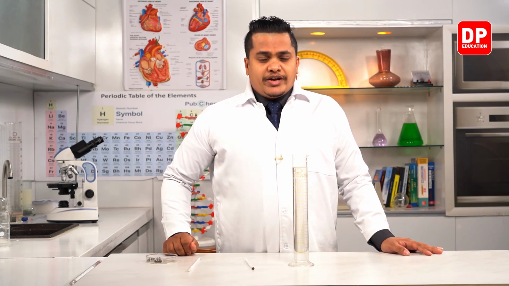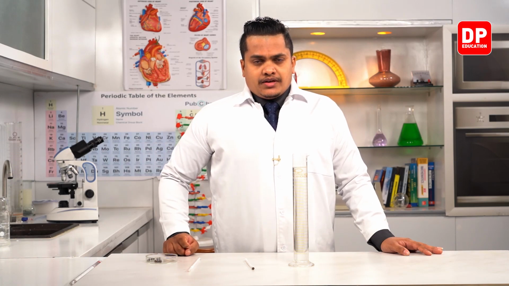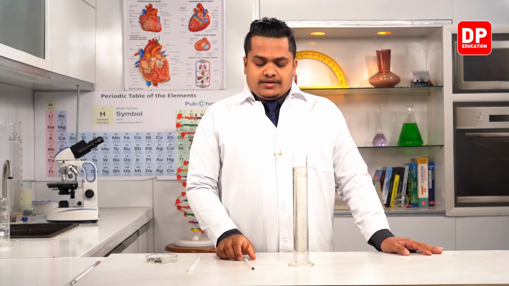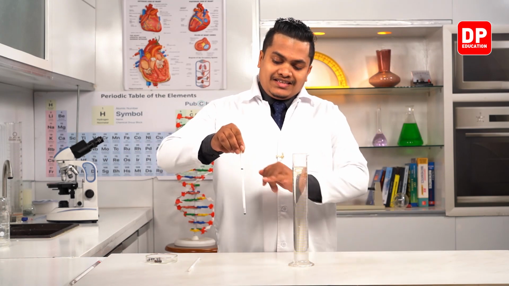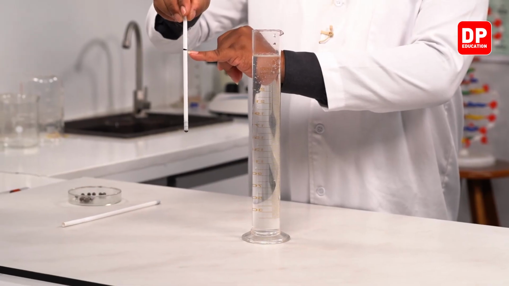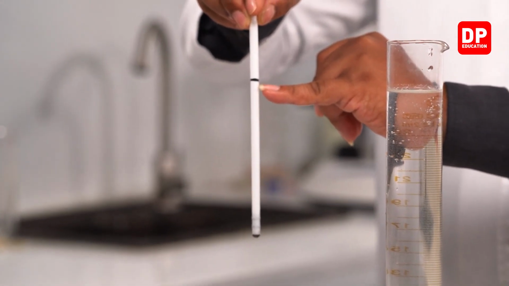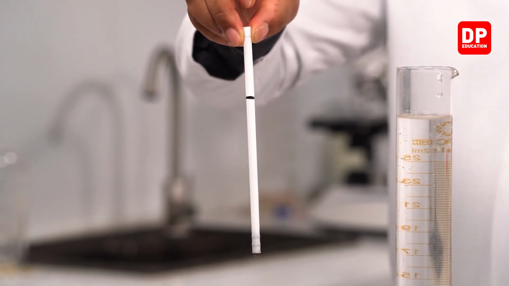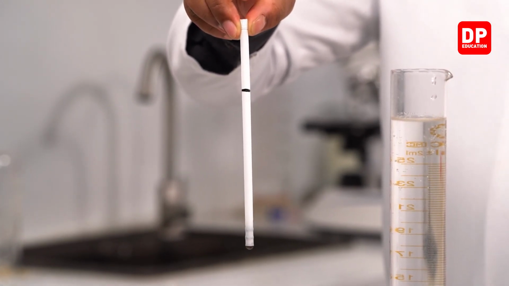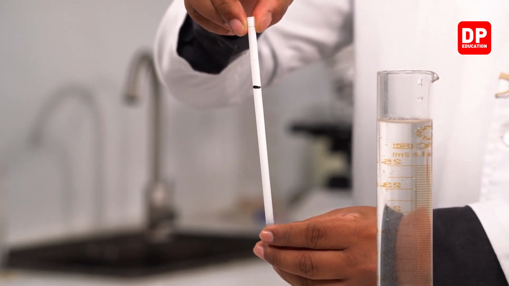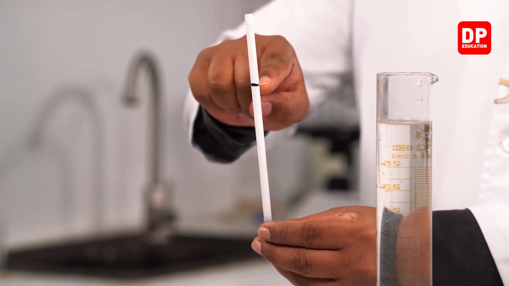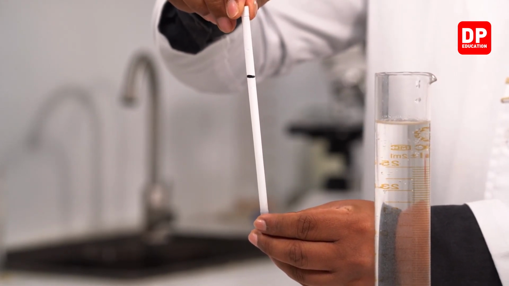So in the earlier case, we prepared a special hydrometer and this was the level of water. Now within water, this hydrometer sank up to this much of a height.